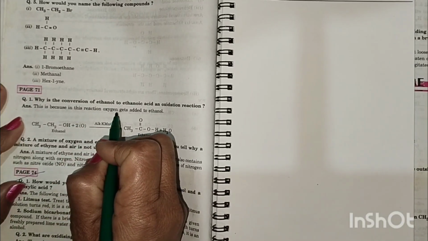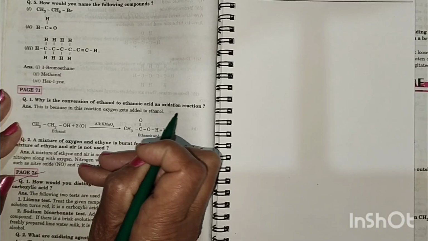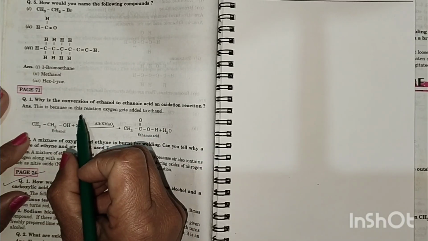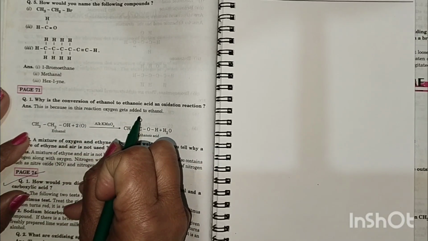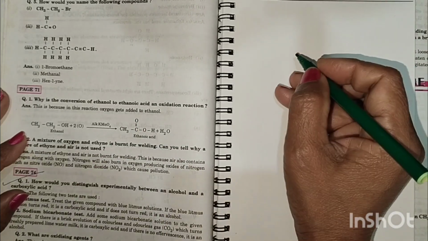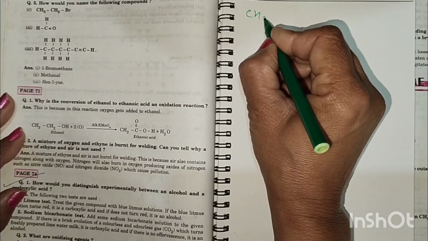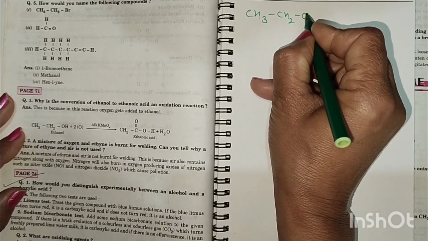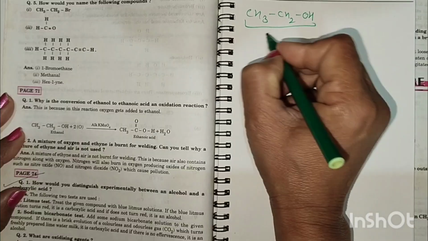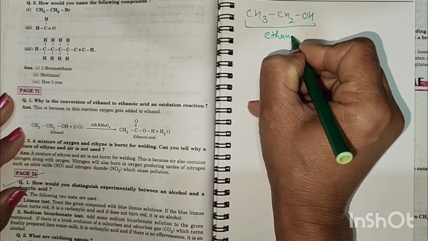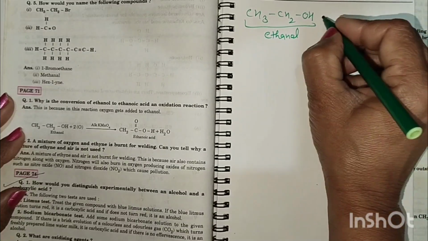Why is the conversion of ethanol to ethanoic acid an oxidation reaction? This is because in this reaction oxygen gets added to the ethanol. That's why it is called an oxidation reaction. CH3CH2OH is called ethanol, a type of alcohol.